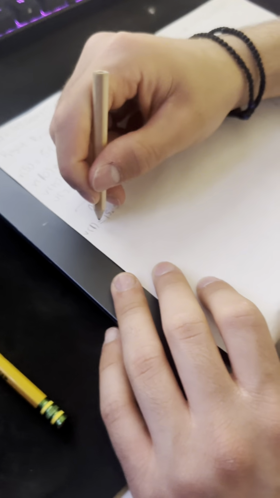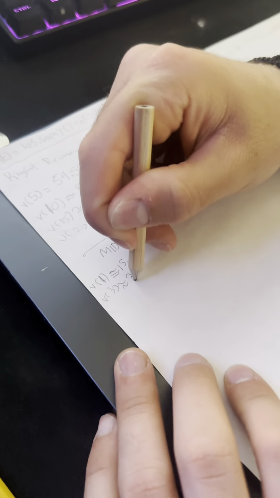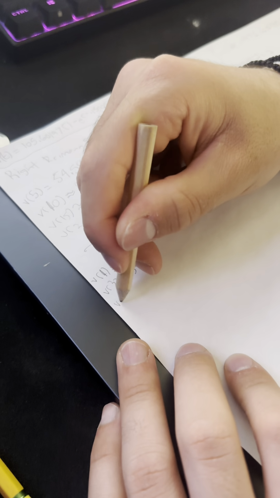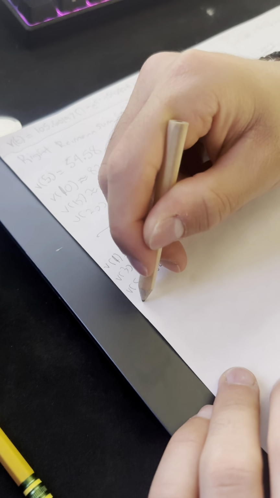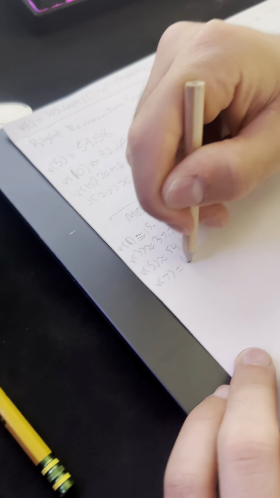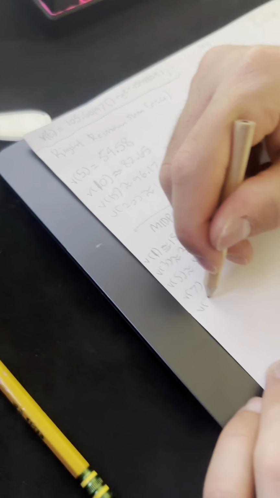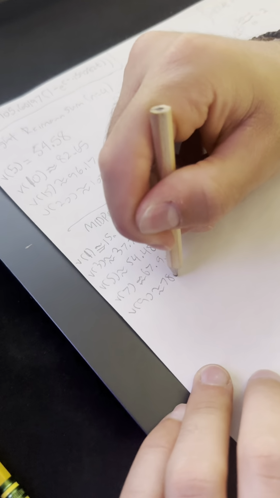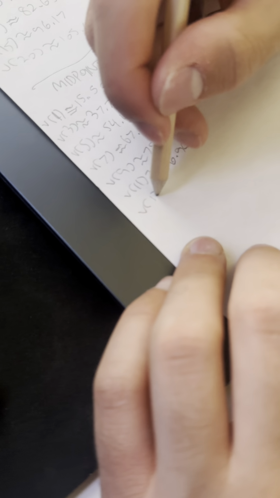This was around 15.50, and 3 around 37.74, 54.48, 67.90. Just writing down all the answers we got from the calculator.